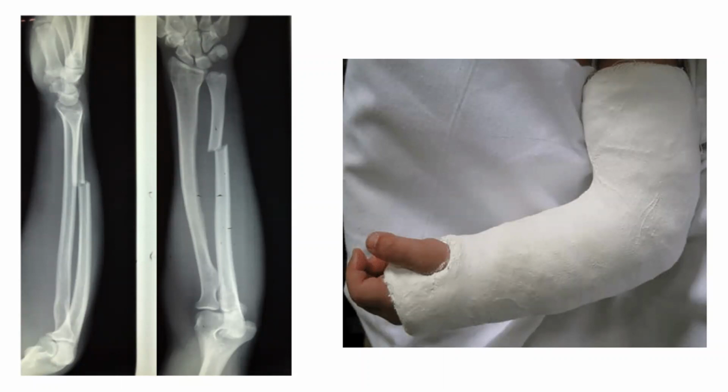So you do a manipulation. Let's assume that. What type of cast are you going to apply for a fracture like this? A cast extending from above the elbow joint up to the first palmar crease, sparing the thumb.